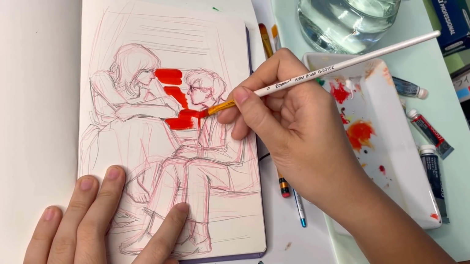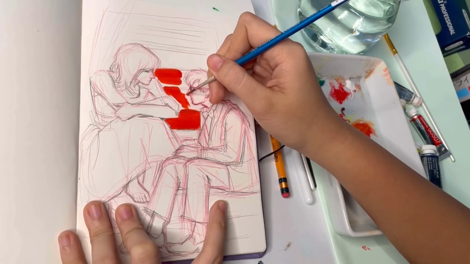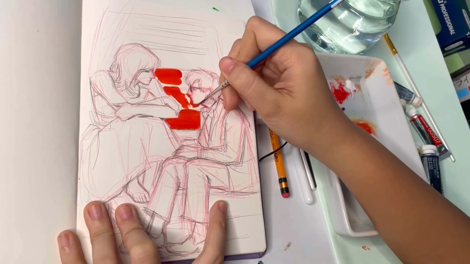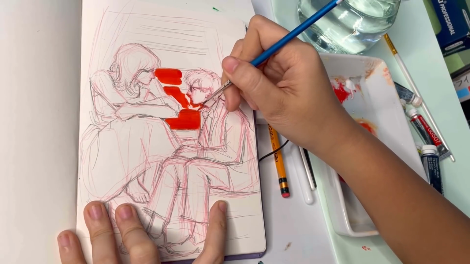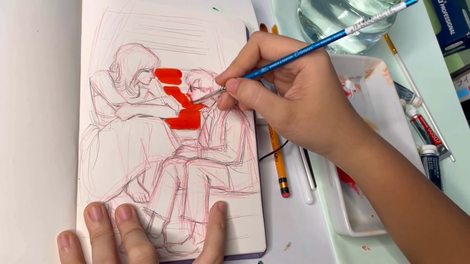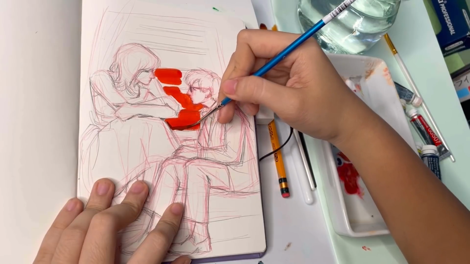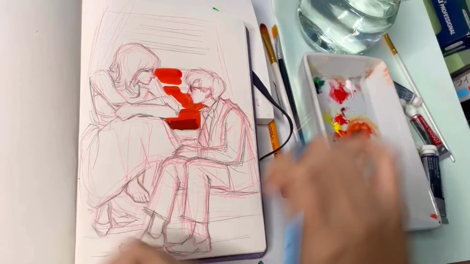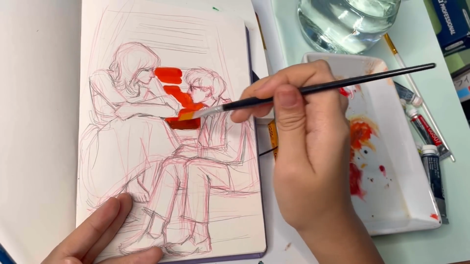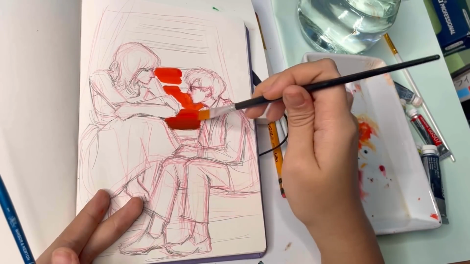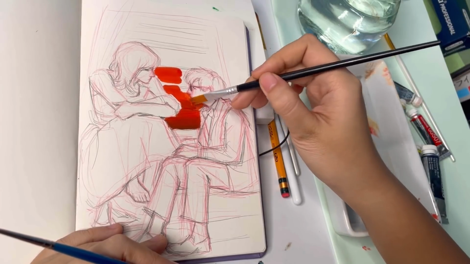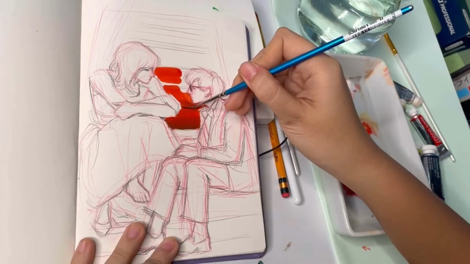I feel like the moment feels more intimate like this, but also I just really didn't want to do a bigger piece, and I felt like this was one of the few scenes that I could get away with cropping. But today I'm using my Holbein gouache and a few of my smallest brushes, which I want to talk about later on, because it did give me a few problems. But for now, I just feel like this whole process felt really weird.